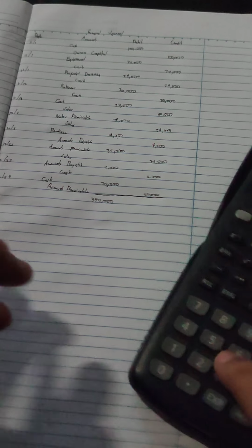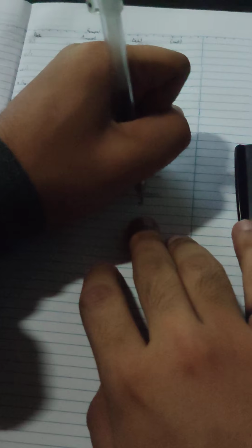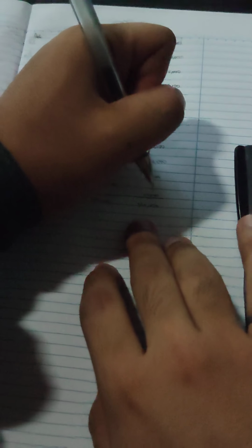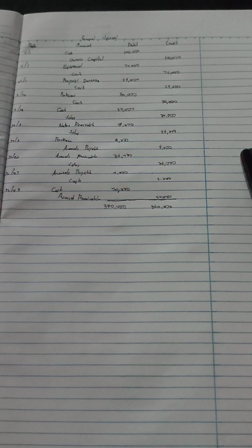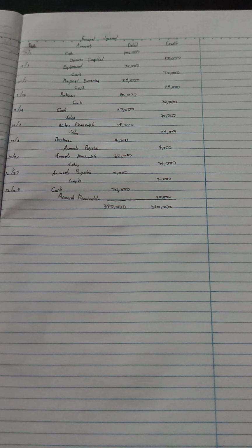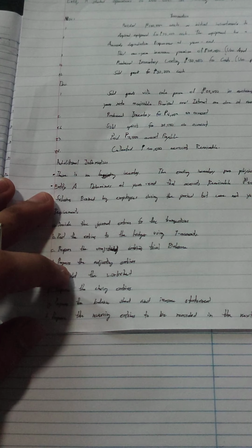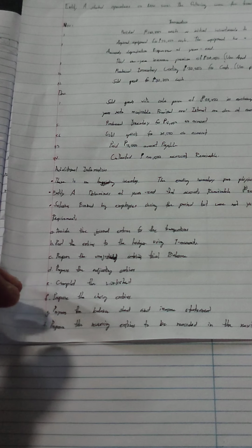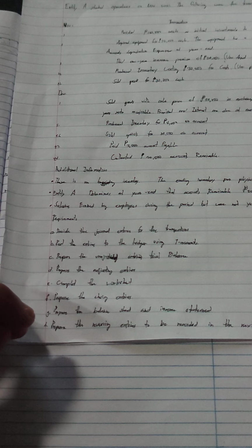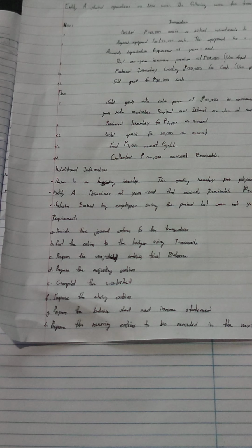340,000 pesos. Okay, 340,000 pesos. So we completed the first requirement, which is to provide the journal entries for the transactions. So ang requirement letter B, kay post the entries to the ledger using T accounts.